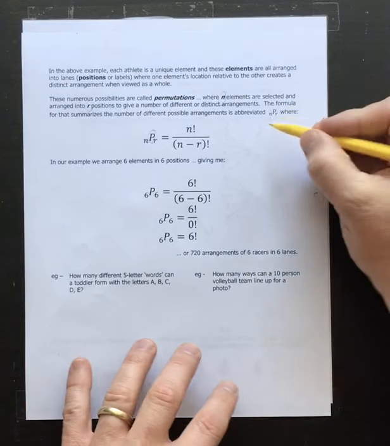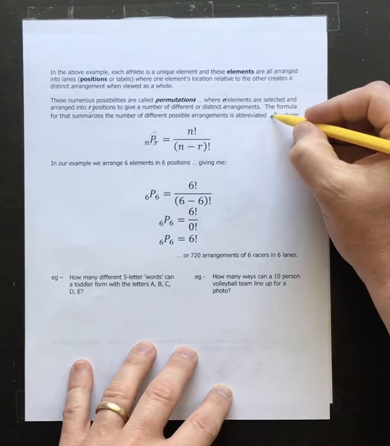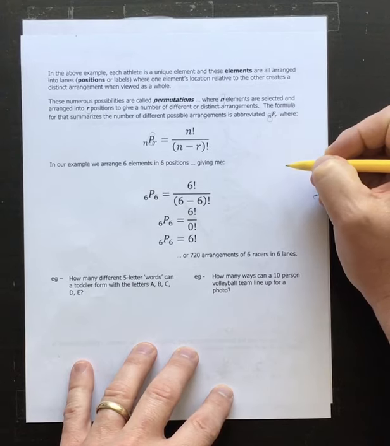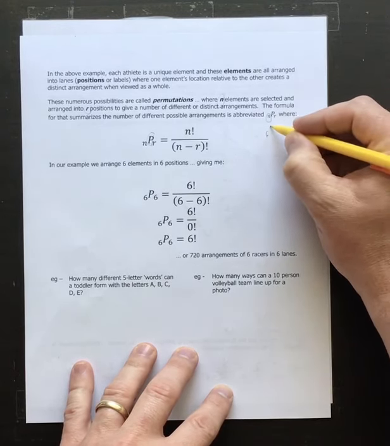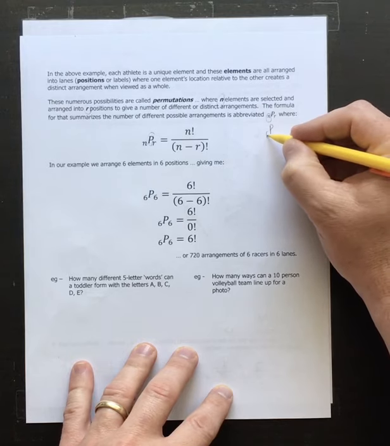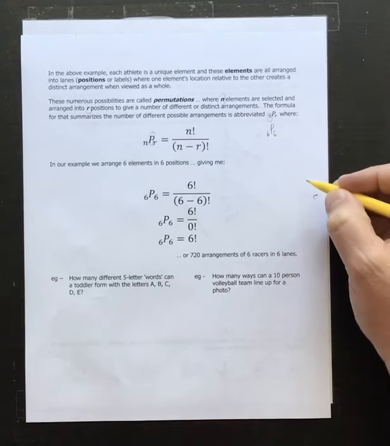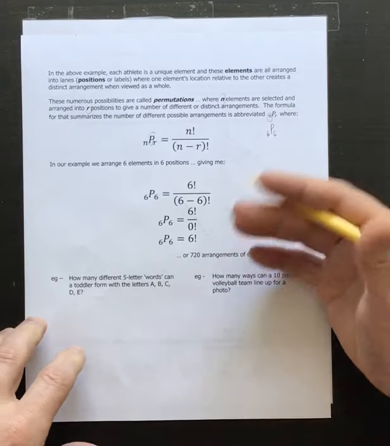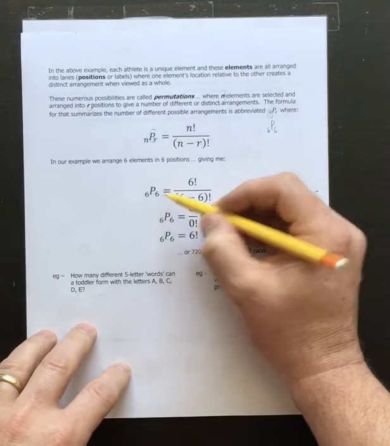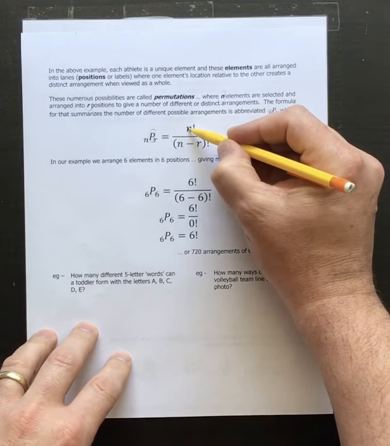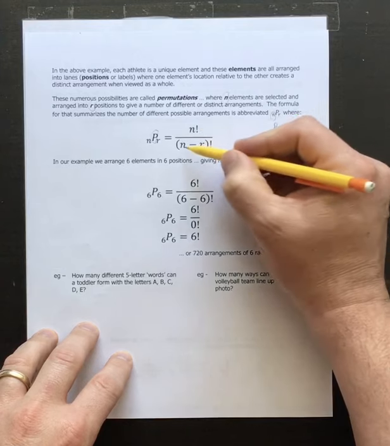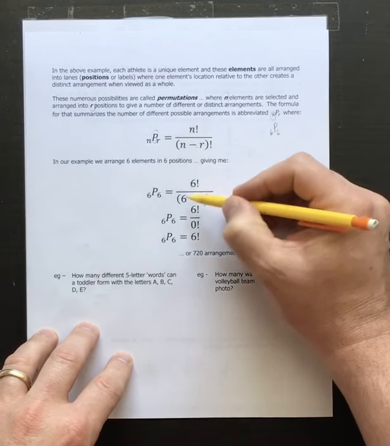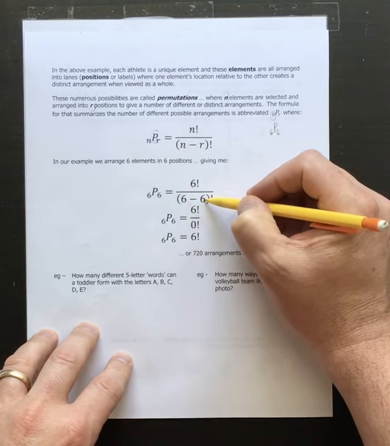The formula is abbreviated nPr, where n is the number of elements, in this case 6 for our racers, and then r, how many positions? Well, there's 6 positions. Now, I can plug that into my calculator, or I can do it by hand. By hand, 6P6 is going to be n factorial, which is 6, there's 6 racers, or 6 elements, over n minus r factorial. So that's 6 racers minus the 6 positions.